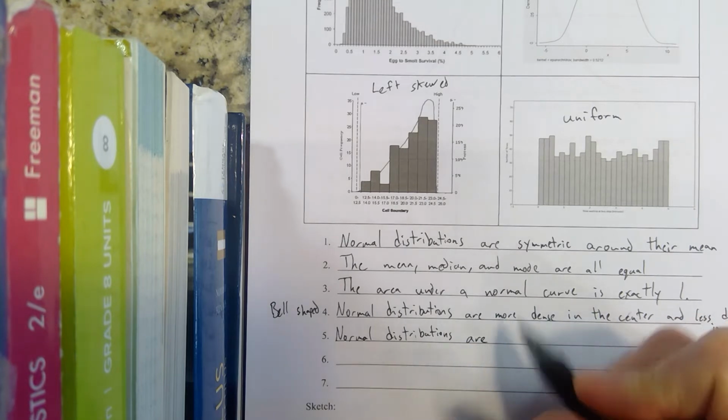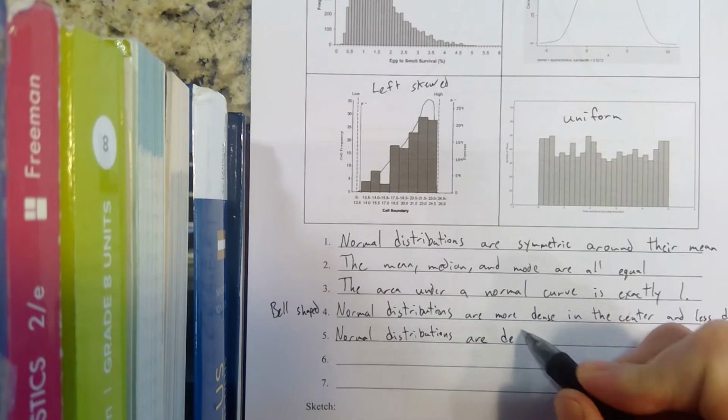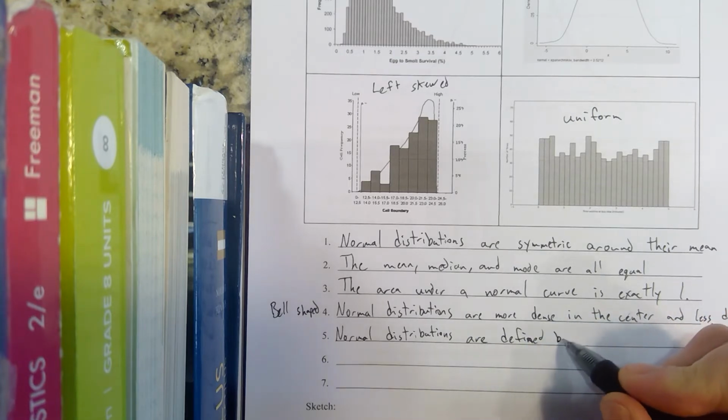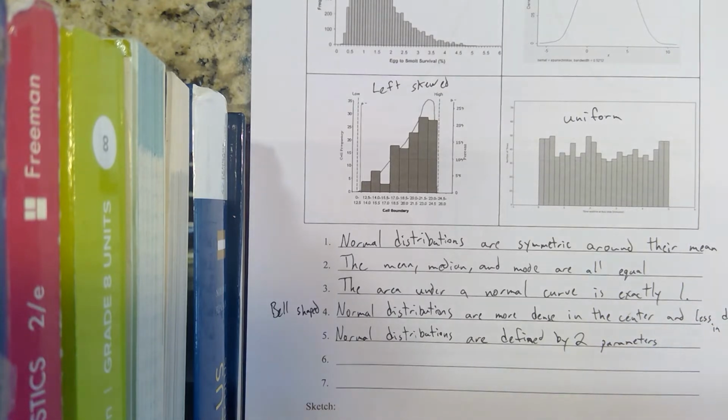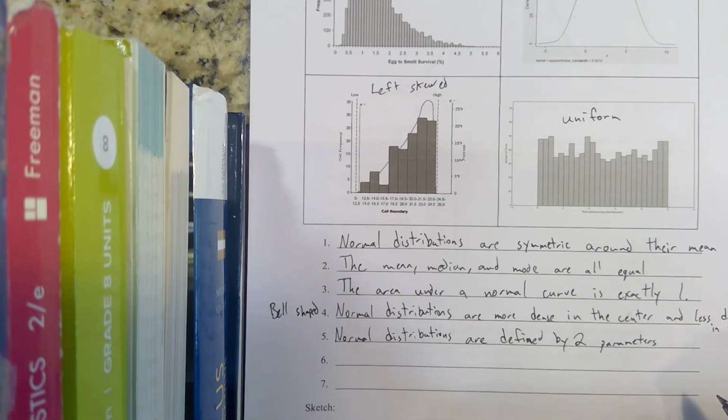They're defined by two parameters. Those parameters are the mean and the standard deviation, two things that we already learned this chapter.